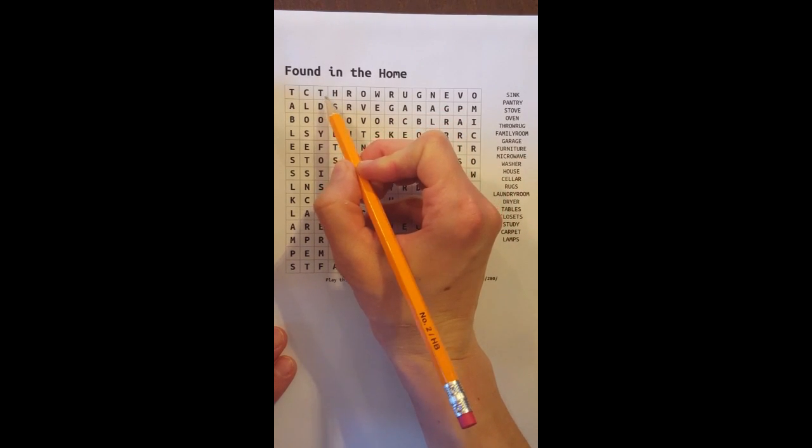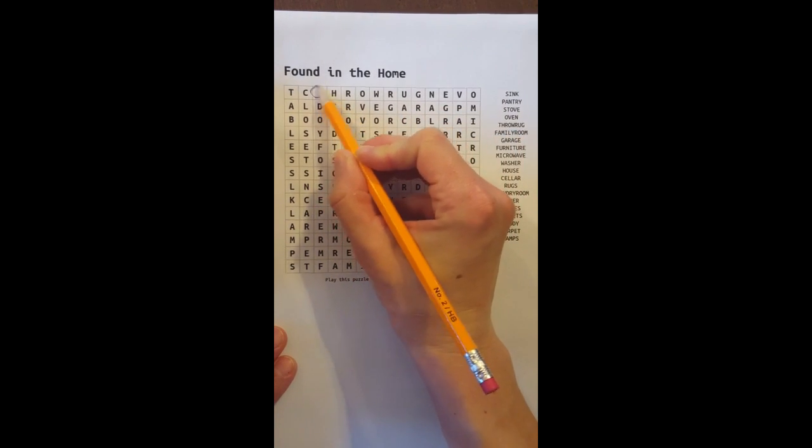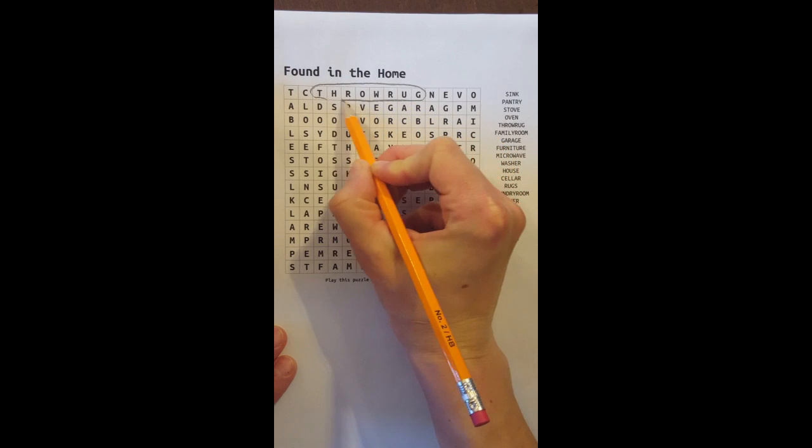All right, so generally it's helpful to go from the top of the list to the bottom just to have an order. However, if there's some words that jump out at you right away, it's okay to circle those. For instance, "throw rug" at the top of the page right here is an easy one that I noticed right away. So I'm going to circle that one and cross it out over here.